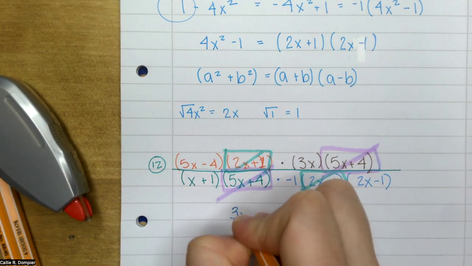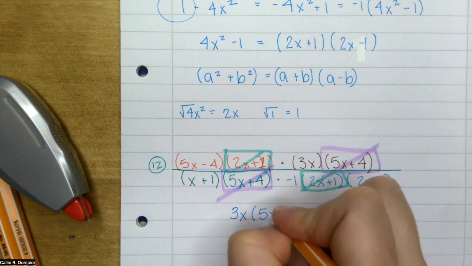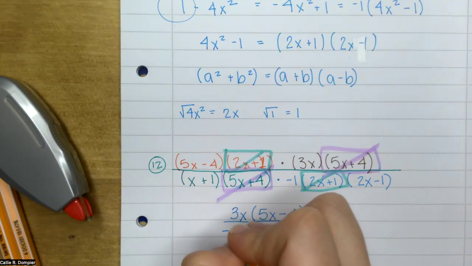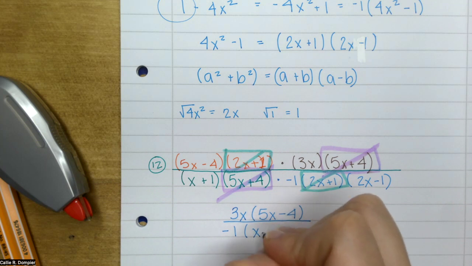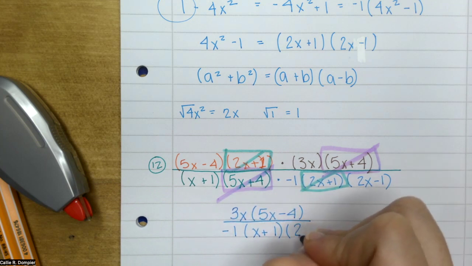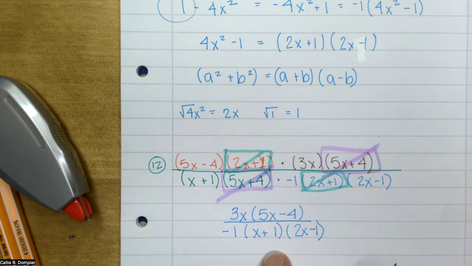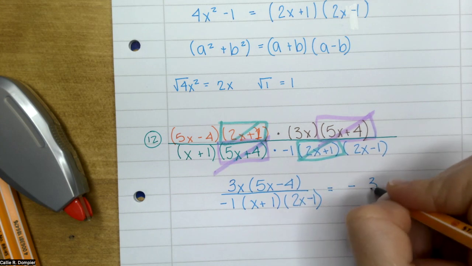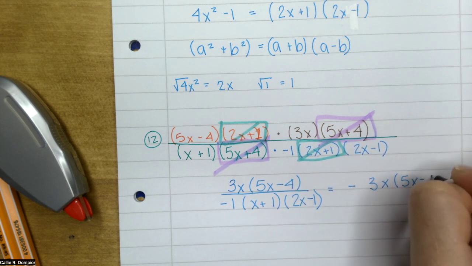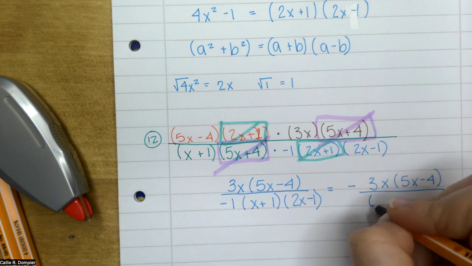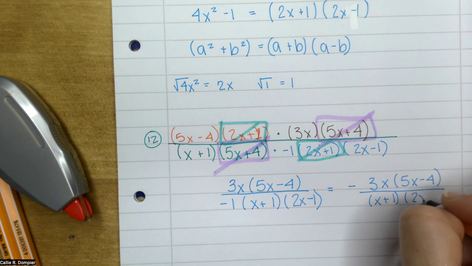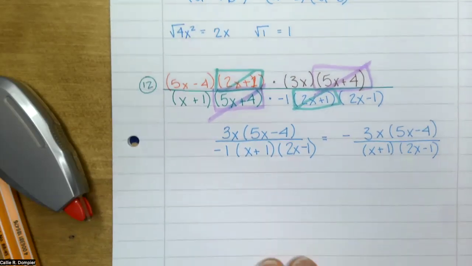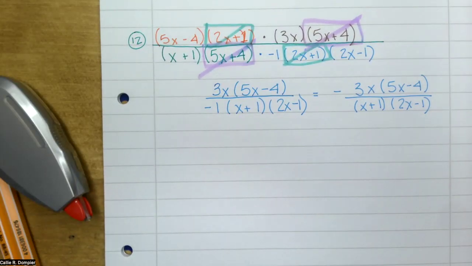I'm going to start with the monomial on top, put it in front of the 5x minus 4. On the bottom, I've got -1 times x plus 1 times 2x minus 1. This -1, you can leave it on the bottom, or you can just say all of this becomes negative. Either of those is correct for number 12. Good. All right, after number 12, we're going to move on to dividing rational expressions.